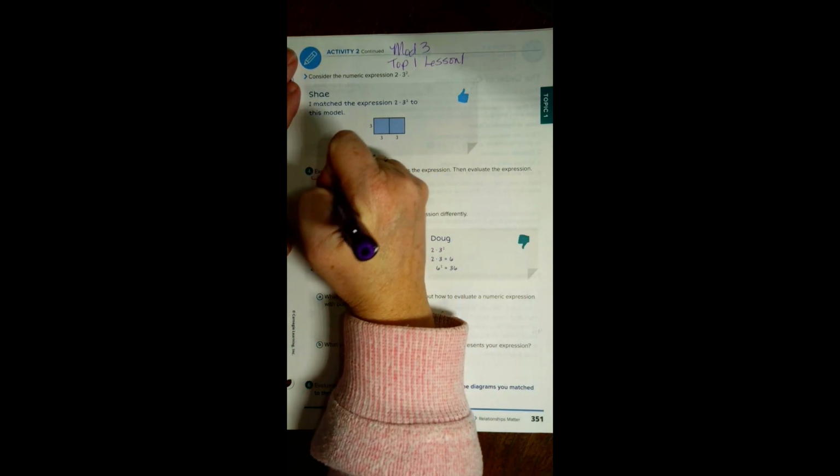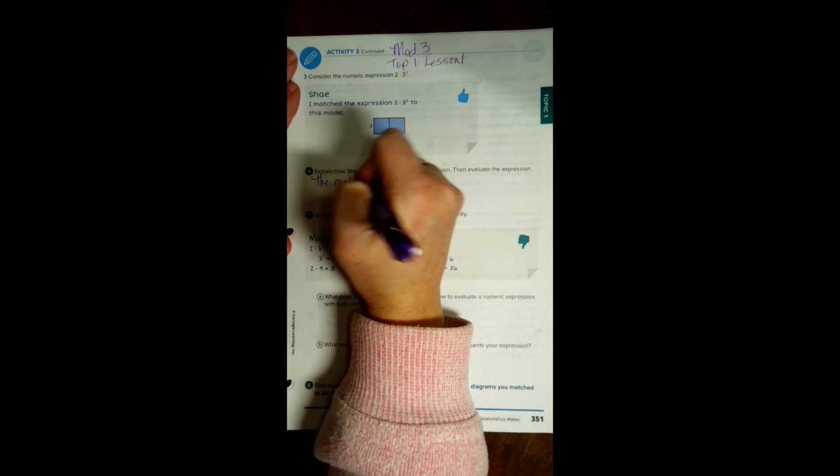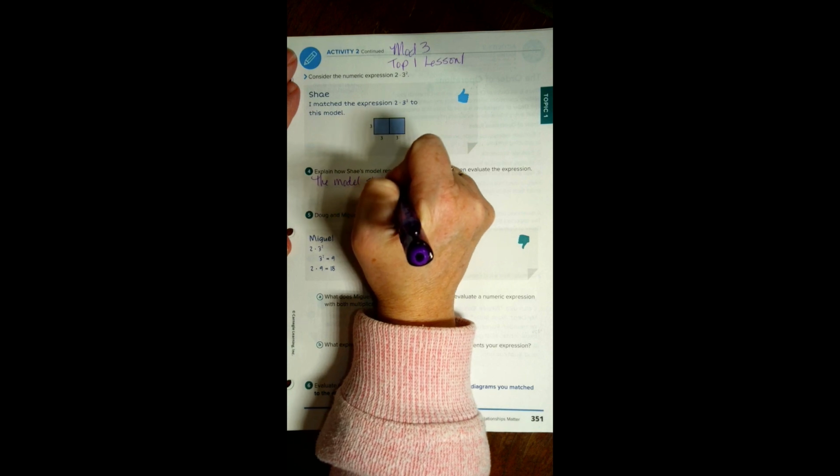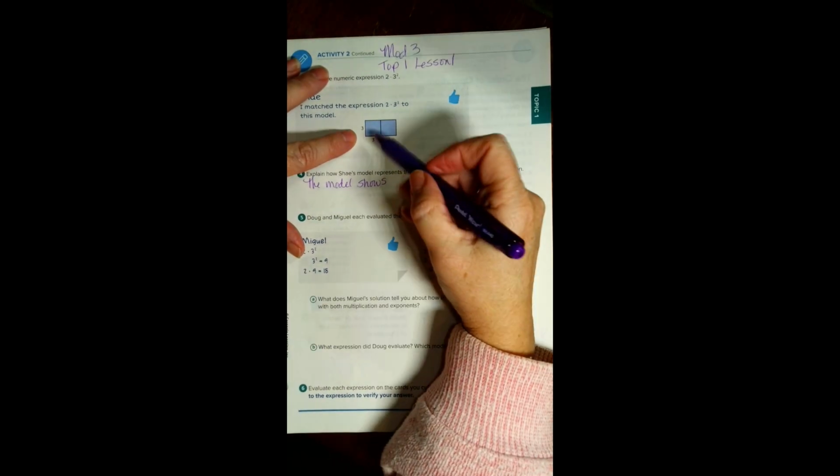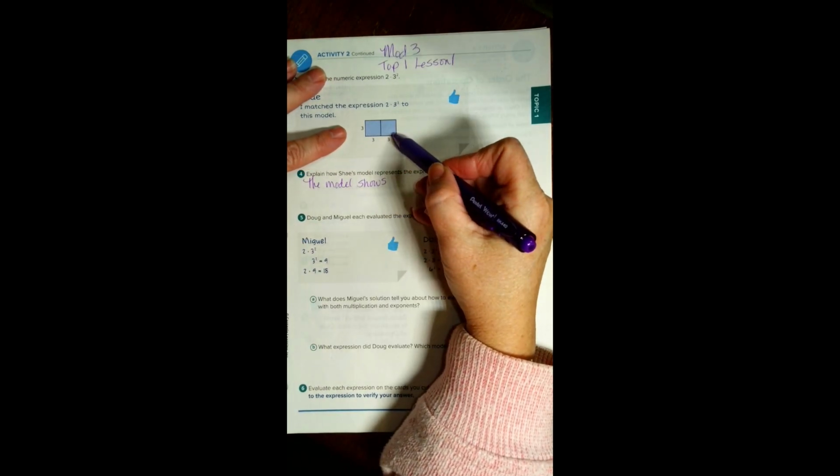Okay, so Shay says I match the expression 2 times 3 squared to this model. Explain how Shay's model represents the expression, then evaluate the expression. Okay, so the model shows, let's start with that. The model shows, so she has 2 squares.